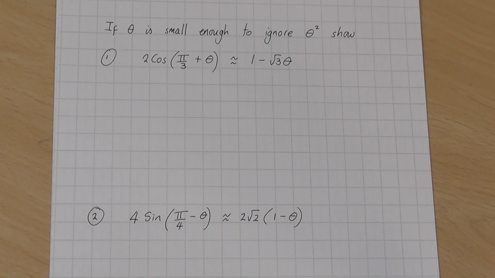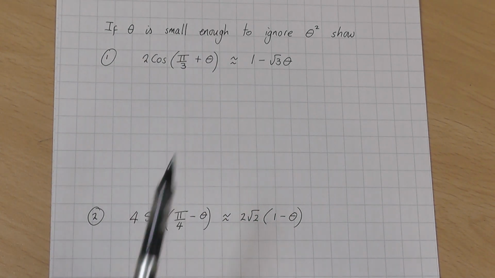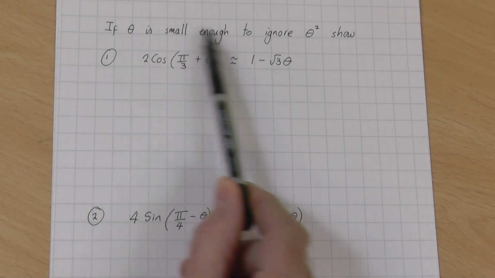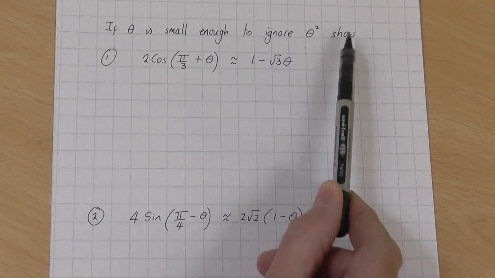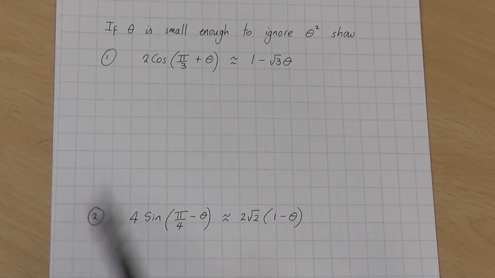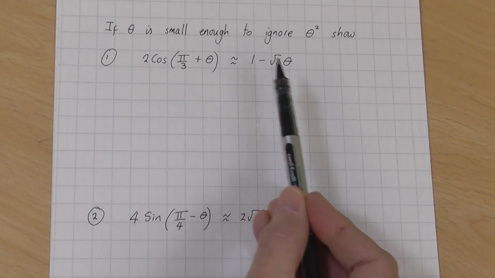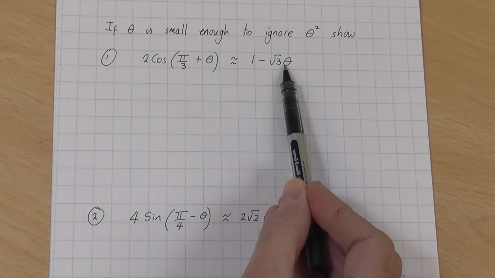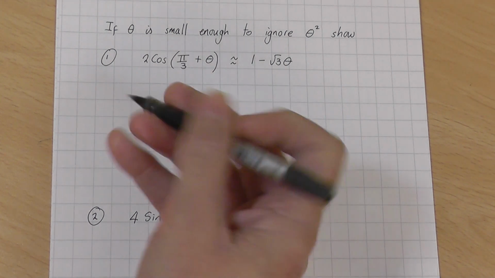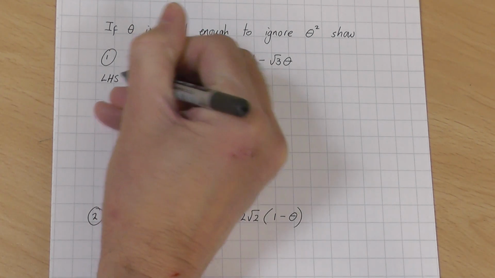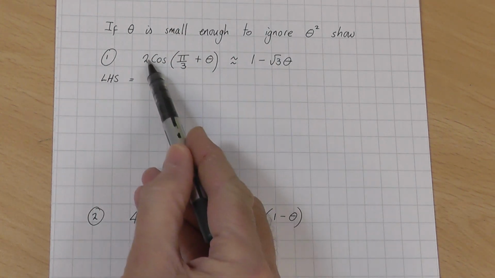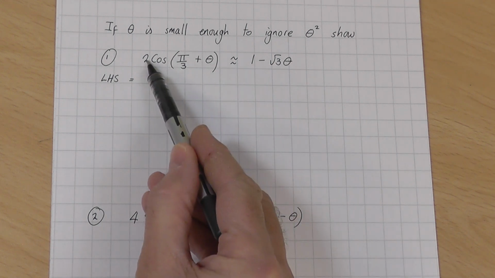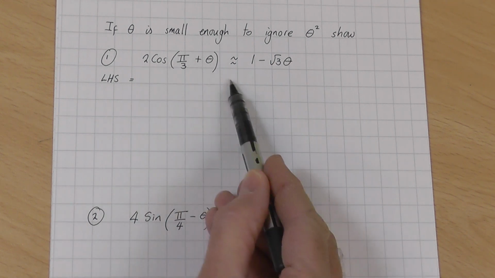So what does that mean? Well, it means that theta itself you can't ignore, but you can ignore theta squared. Let me show you what I mean. If we're going to prove an identity, what you've got to do is say that that is equal to that somehow, or very close to it. So the objective here is to show that the left hand side, LHS, needs to be rearranged to make it look like that. So I'm going to take the left hand side and rearrange it.